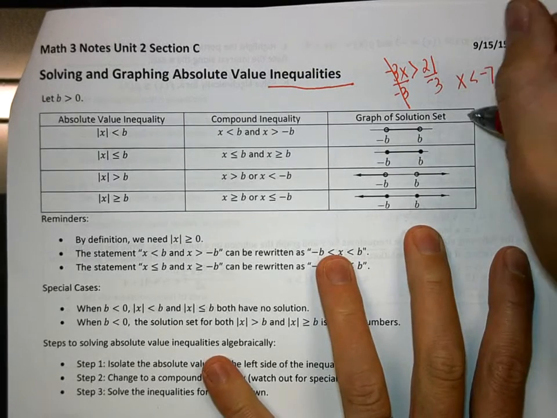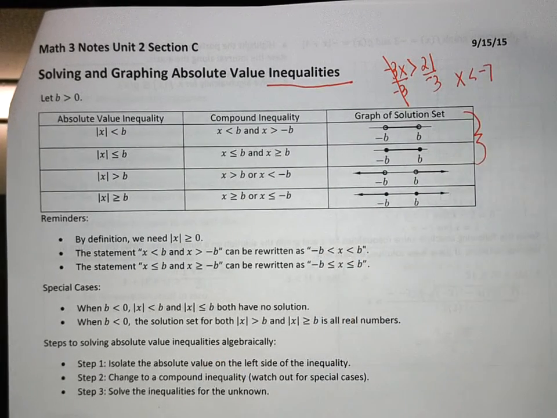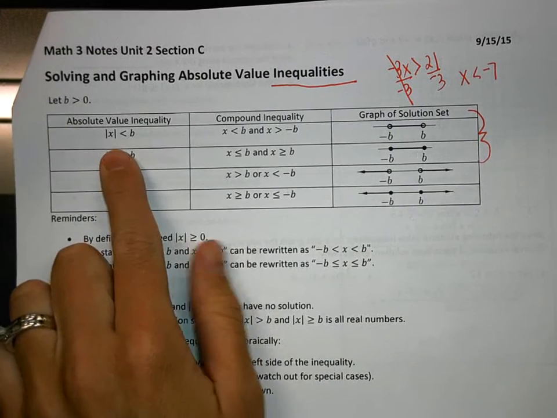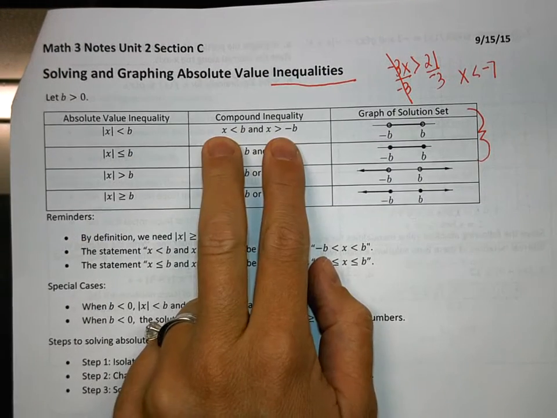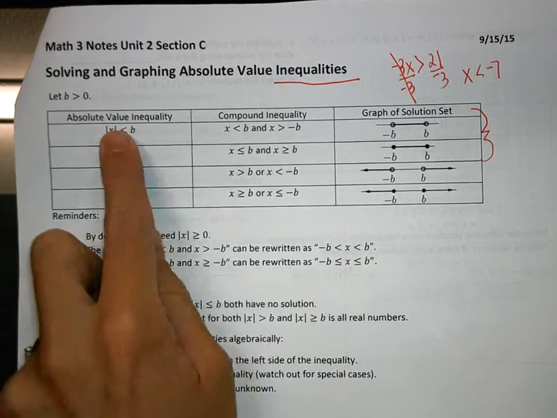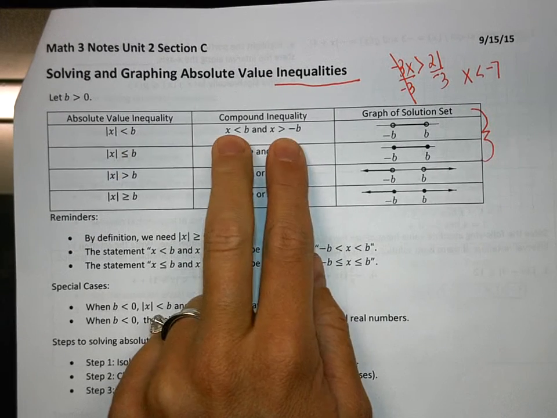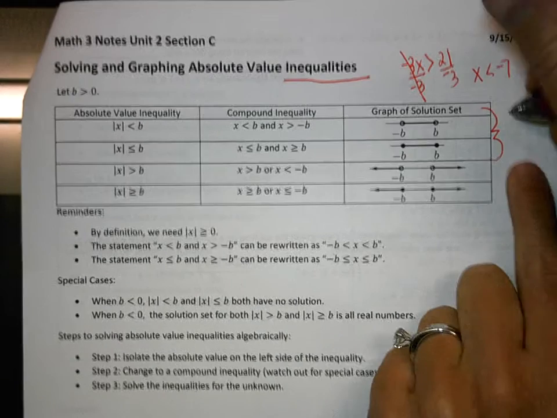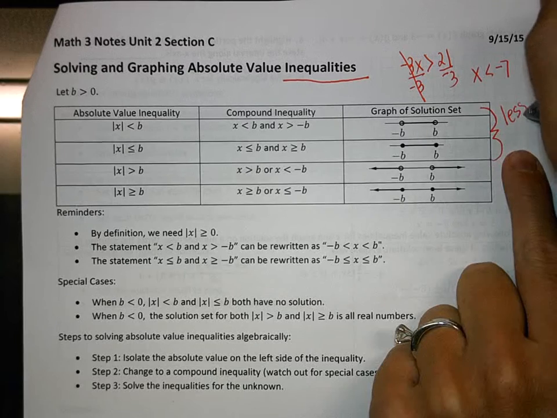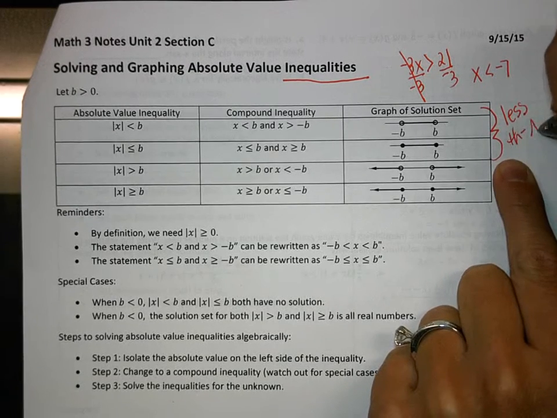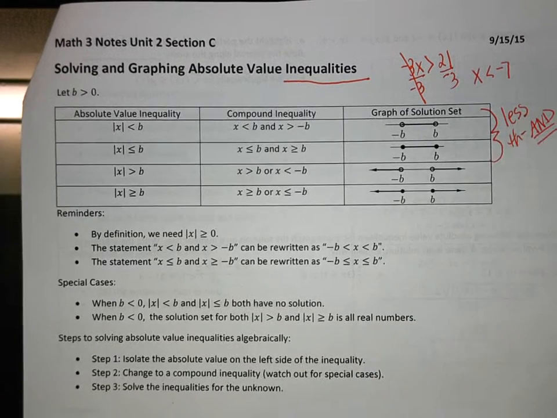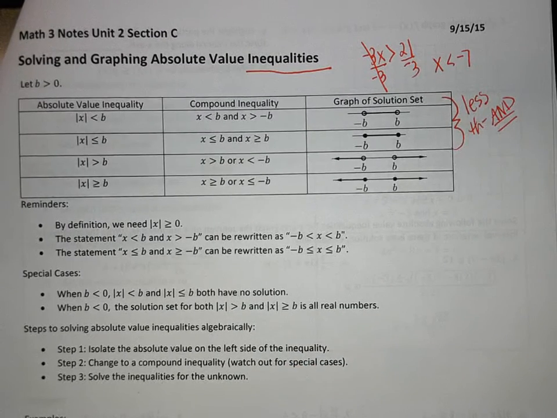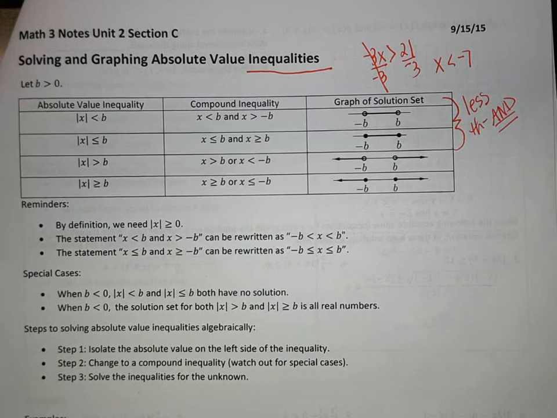Another thing, and this is kind of how I remember it: when it says "and," it's going to be where the graphs overlap. When you have the absolute value here, you end up with two different equations, correct? When it's a less than problem, you end up with an "and," meaning the answer is where the two graphs overlap. I remember this by saying that the less than sign is going to end up being an "and" statement, so the answer is where the two graphs overlap.